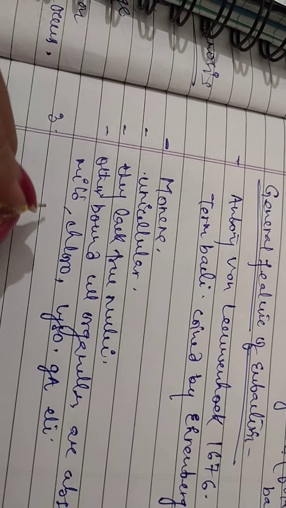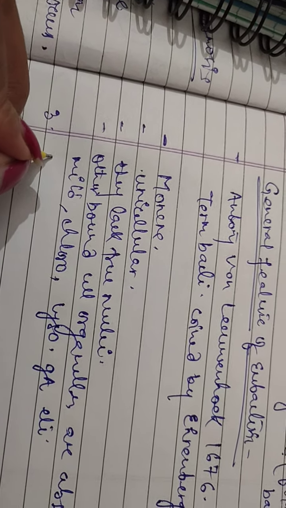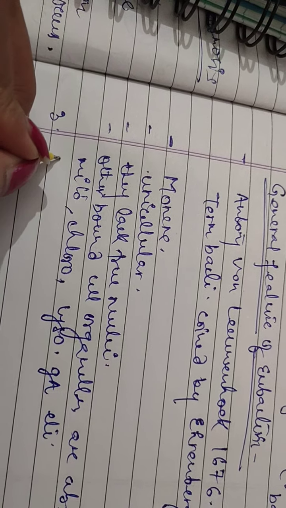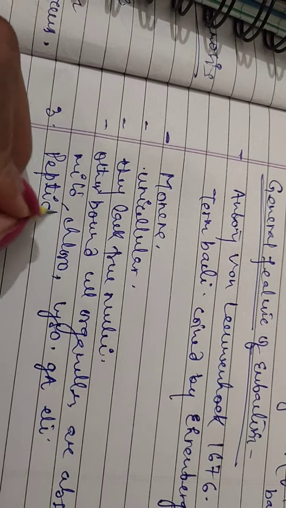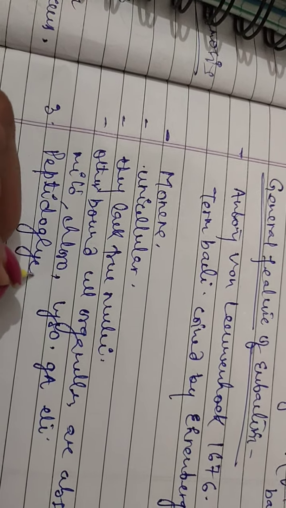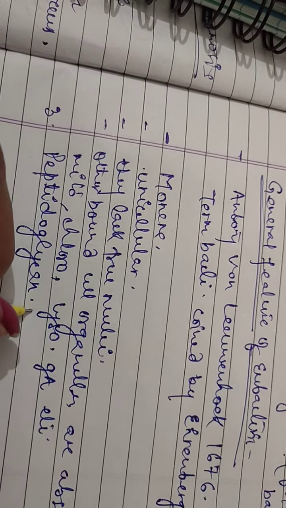Then they have a rigid cell wall, and this is made up of peptidoglycan, which is very most important.